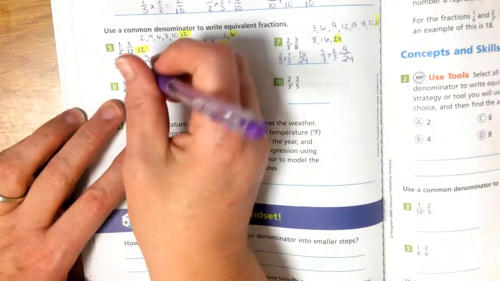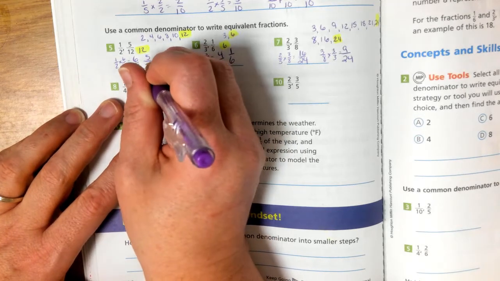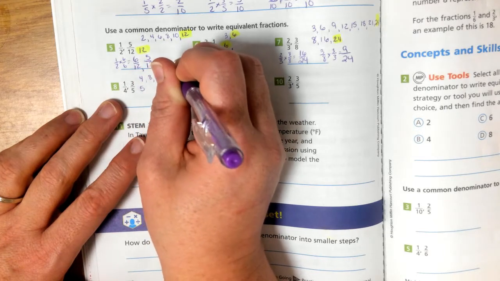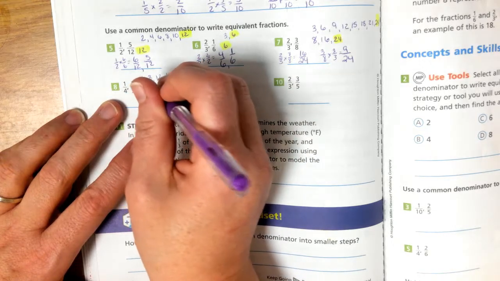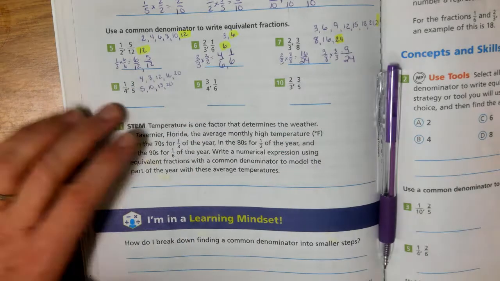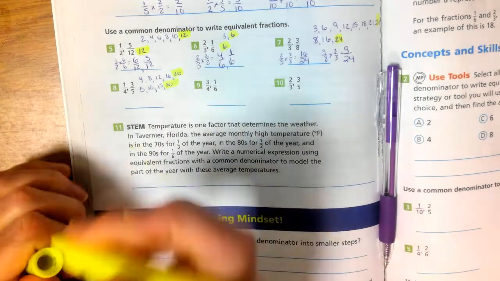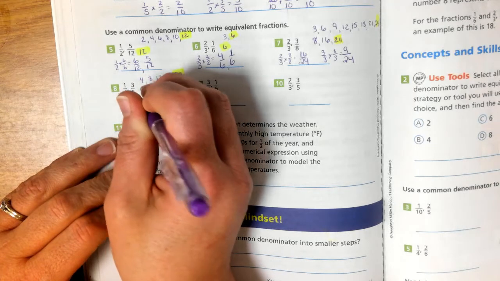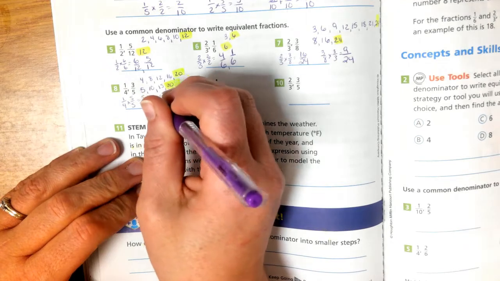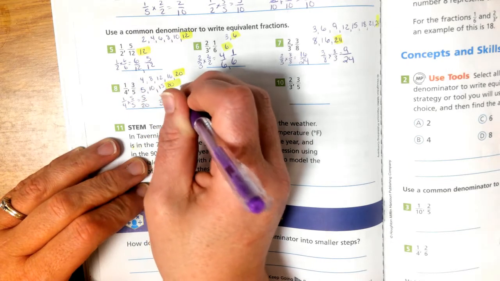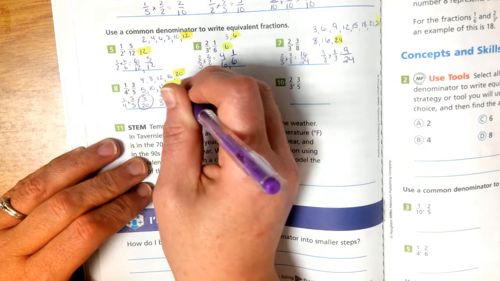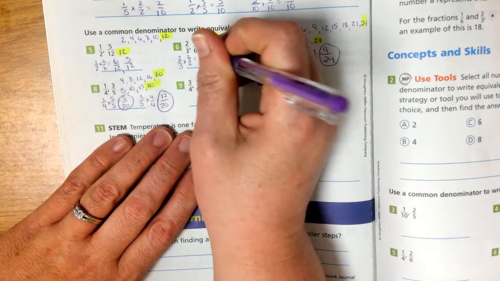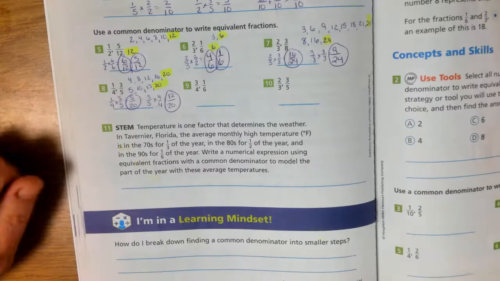All right, a common denominator for 4 and 5. 4, 8, 12, 16, 20. Ooh, I think that's going to be my one. 5, 10, 15, 20. There we go. 20 is my common denominator. So 1/4 times 5 over 5 equals 5/20. 3/5 times 4 over 4 equals 12/20. So there are my equivalent fractions. I probably should have circled them so you knew what my equivalent fractions were, because I've got my multiplication in there.